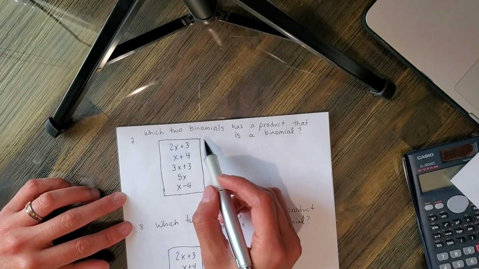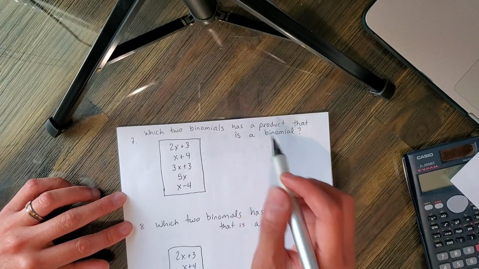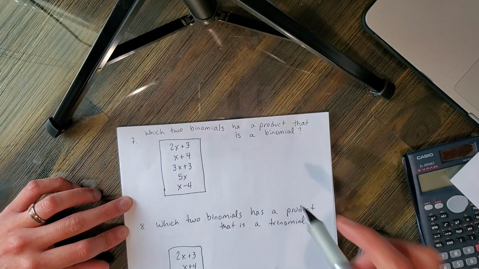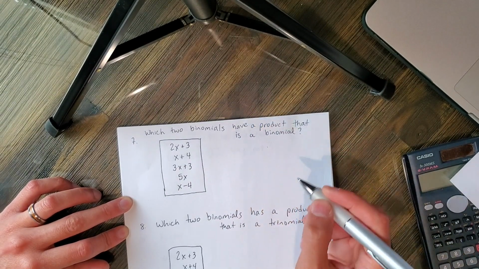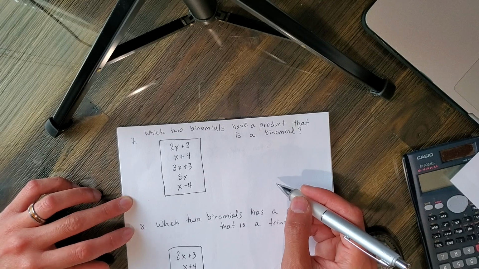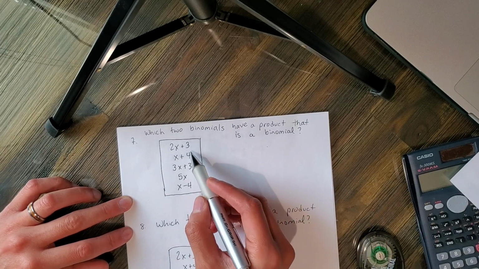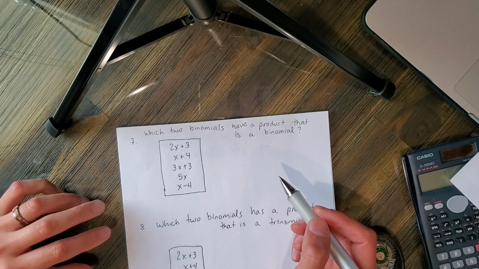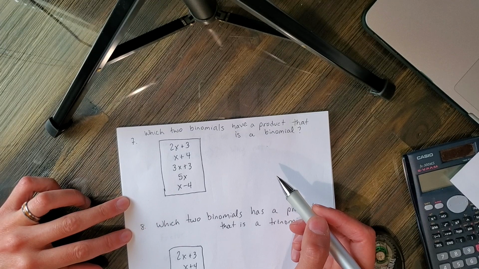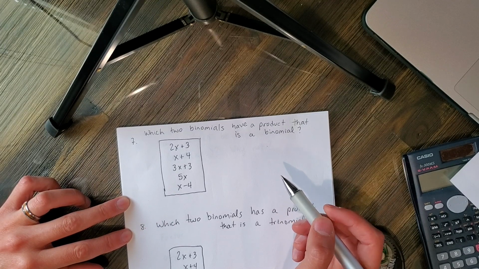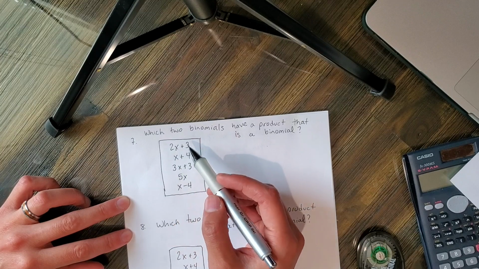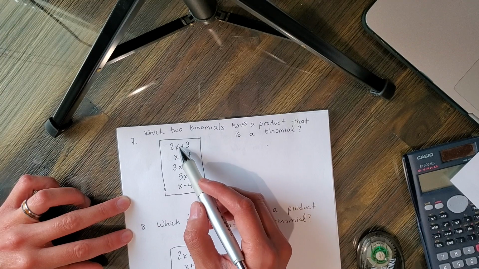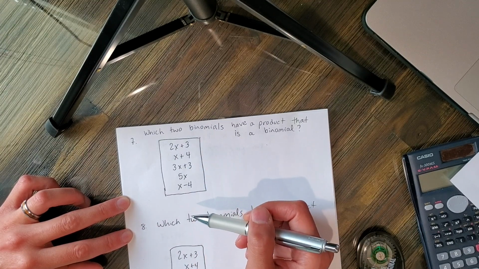So notice here it says which two binomials. This should say have. Let me fix that. Which two binomials have a product that is a binomial? In other words, which two here can I multiply and end up with an answer that is a binomial? Okay? Now, you can try and multiply all these out individually. 2x plus 3 times x plus 4. Right? See what you get, and then try each one until you get a binomial.